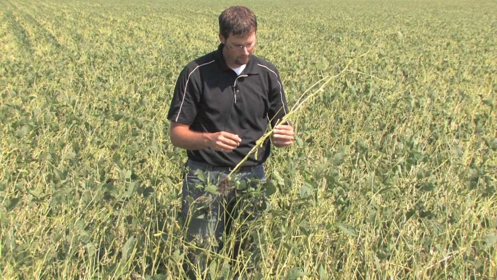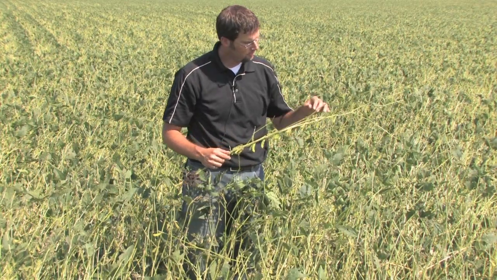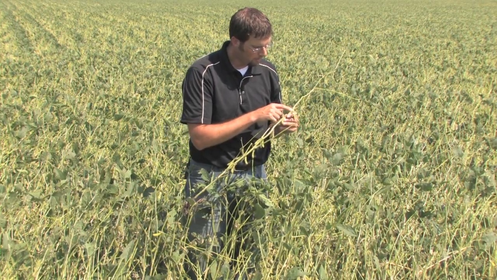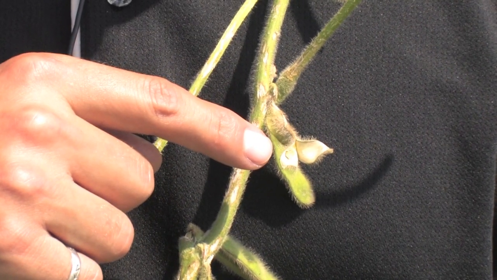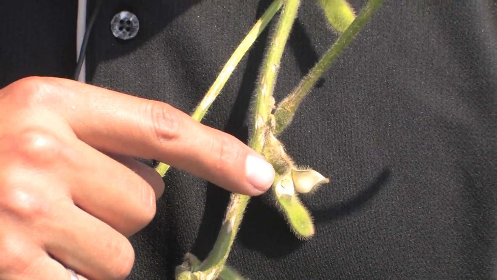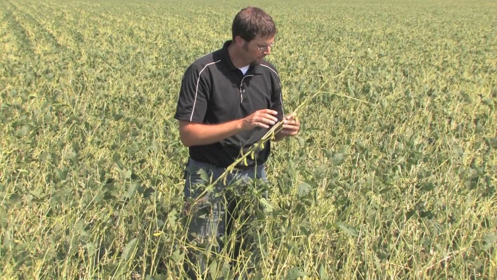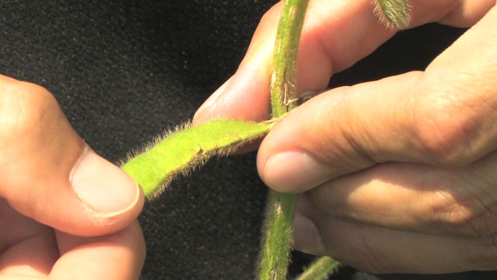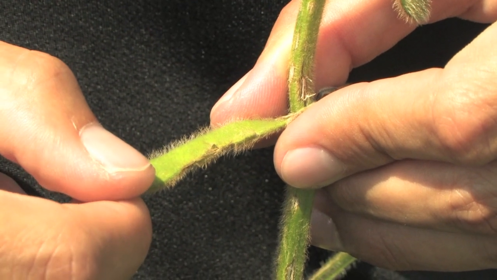The other aspect of damage from hail is pod damage itself. We look at the upper portion, this particular pod has been actually split open from the hail. And so that pod is not going to contribute anything to yield. Other pods will have just a slight crack in them, like this one. And that'll provide an entry point for pathogens.